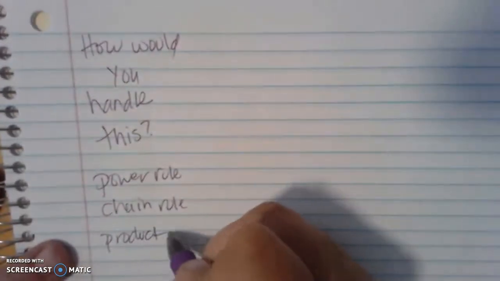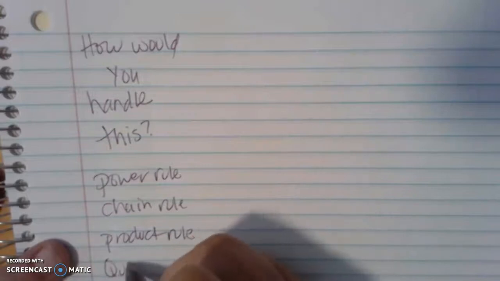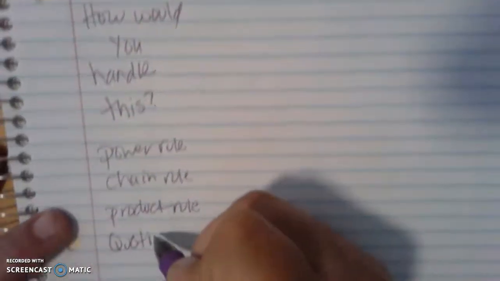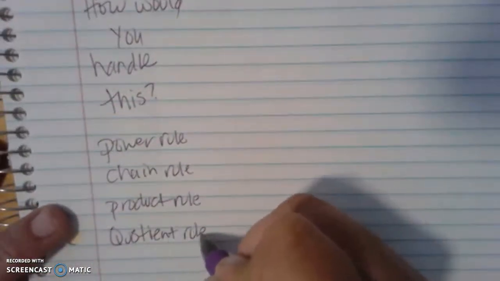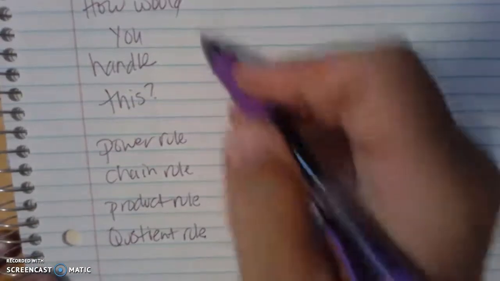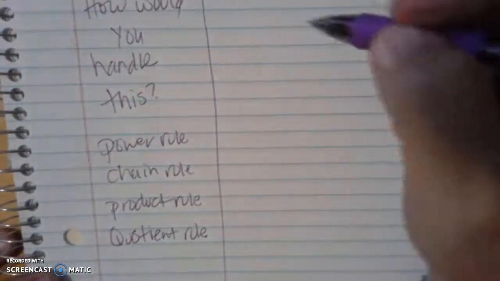Some options are the power rule, chain rule, product rule, or quotient rule. So there are lots of different ways to handle this.